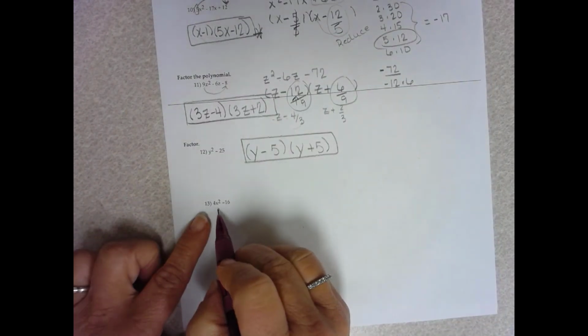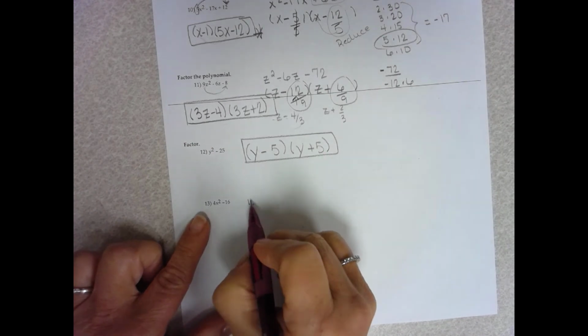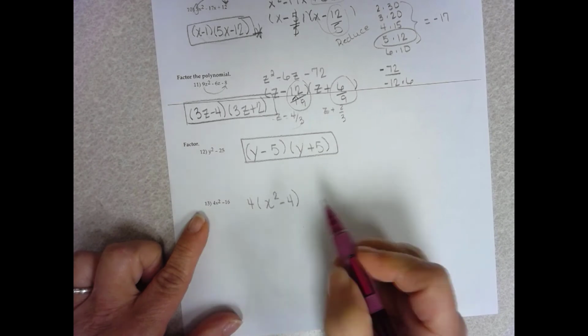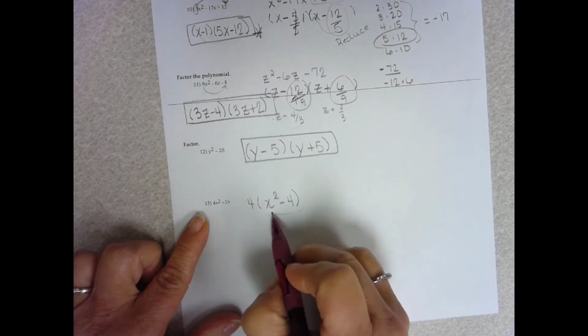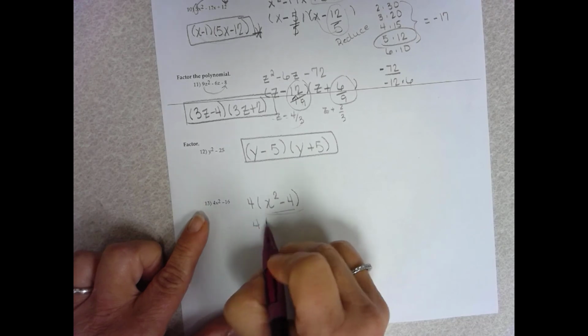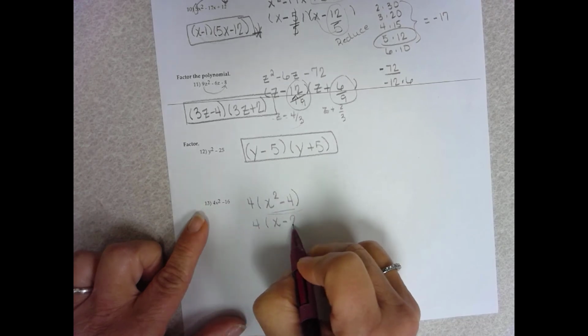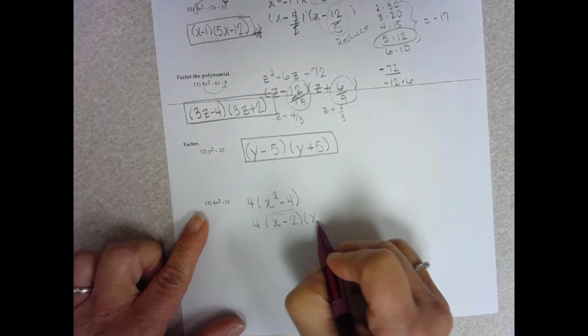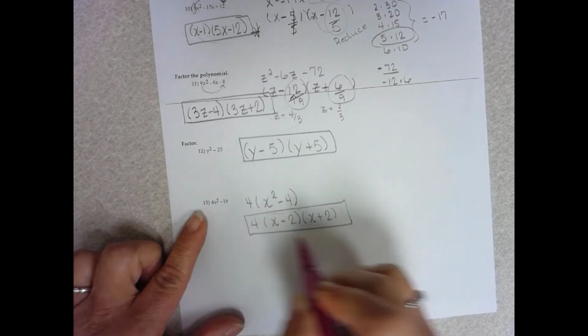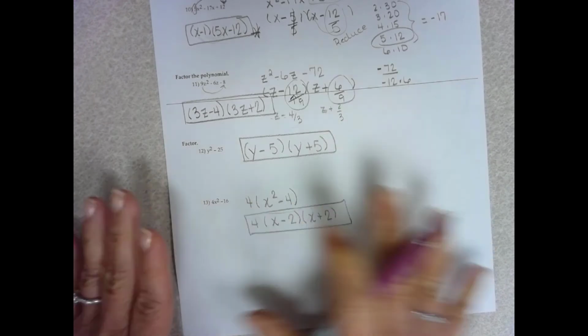Number 13, GCF. Yes, it is. And can we factor what's in parentheses? In this particular case, we can. Square root minus square root and square root plus square root.